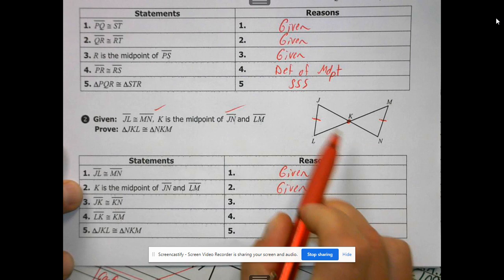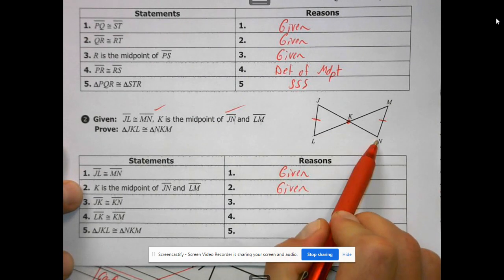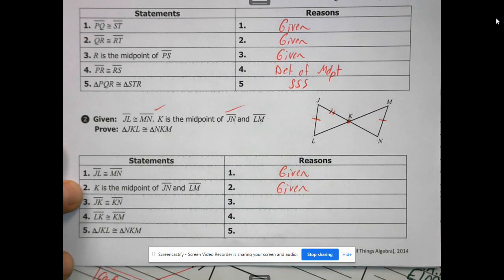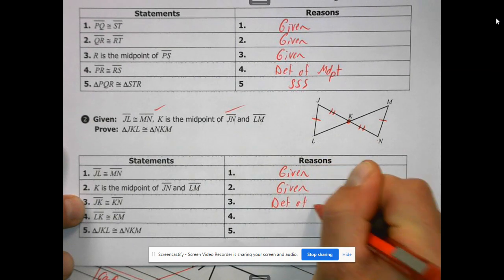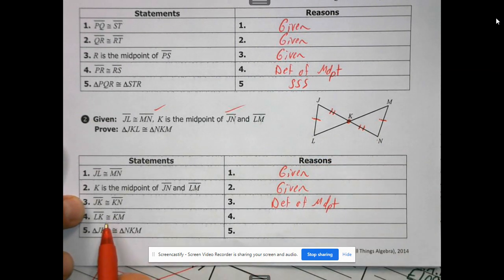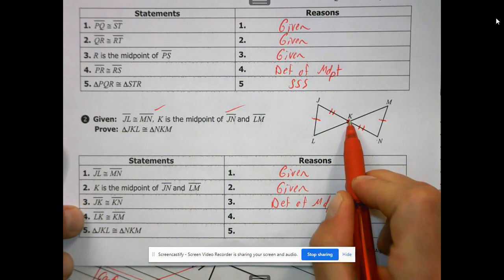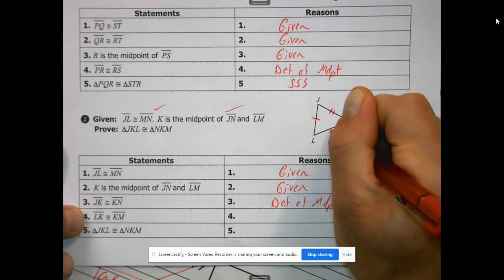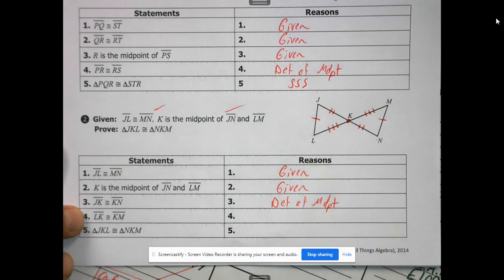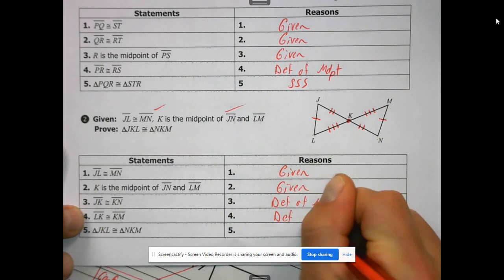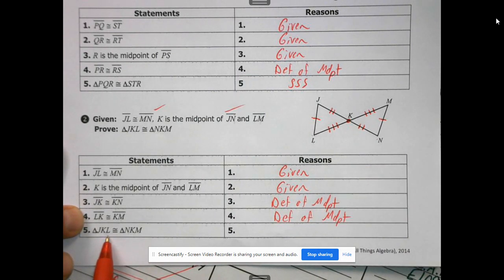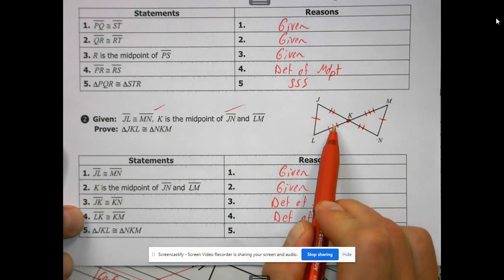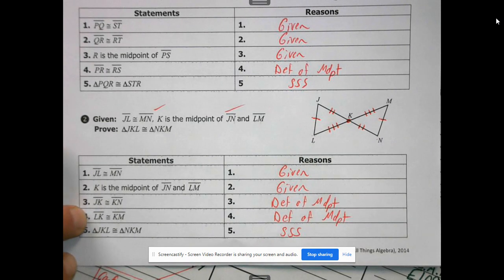And once again, I know this, guys. If K is a midpoint of JN, then I know that JK is congruent to KN. They said it right here. Reason is definition of midpoint. And that works the other way too, guys. If K is a midpoint of LM, then I know LK is congruent to KM. And same reason, definition of midpoint. However, the triangle is congruent. They are congruent by side, side, side. Next page.